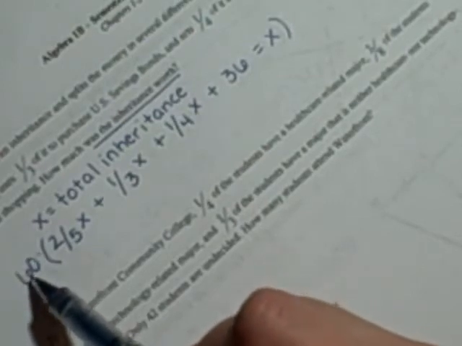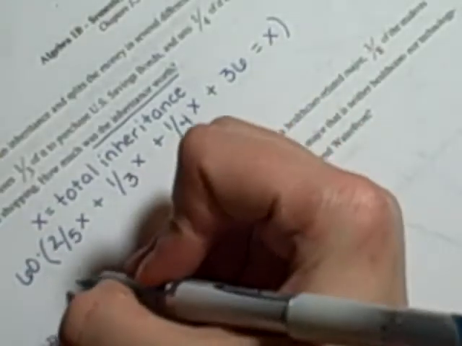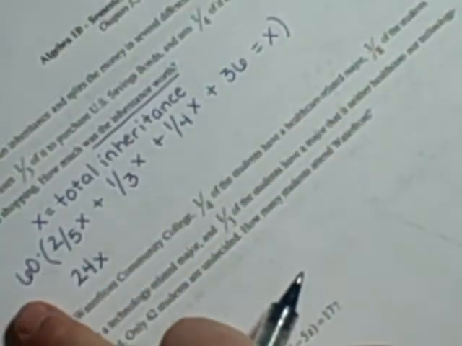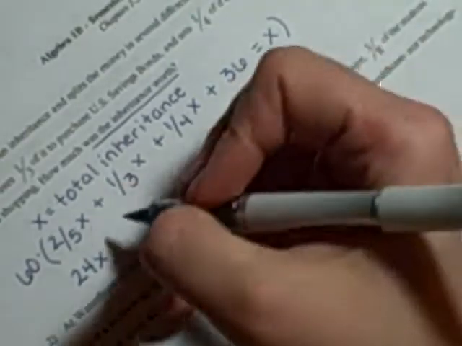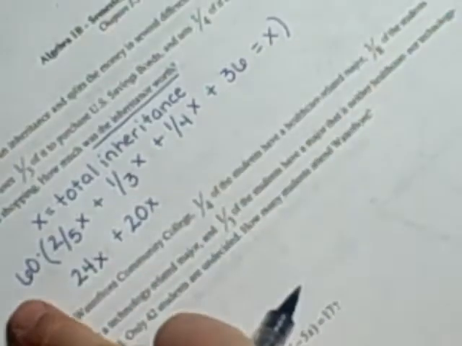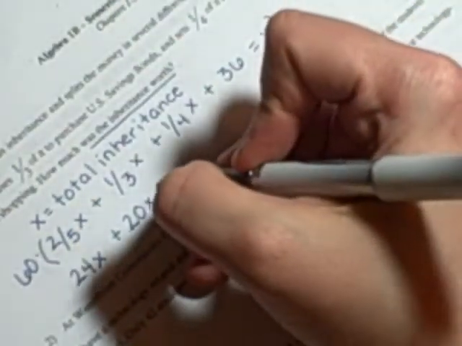So I'm going to take everything in this problem and multiply by 60, including these numbers at the end that are not fractions. Okay, that's important. When I multiply 60 times 2/5, here's how I would do it. I would do 60 times 2 divided by 5. That's 120 divided by 5, which is 24. Then 60 times 1 divided by 3 is 20. 60 times 1 divided by 4 is 15.